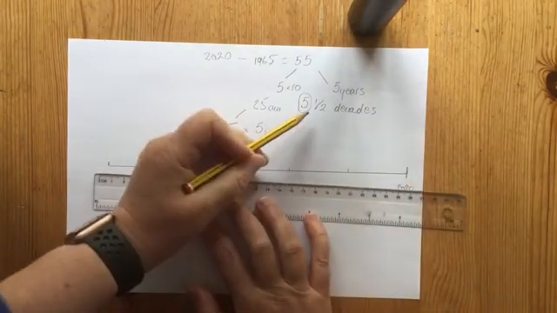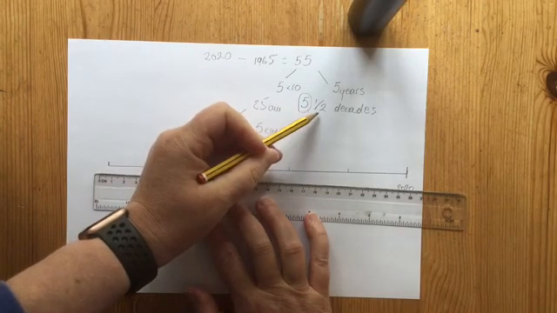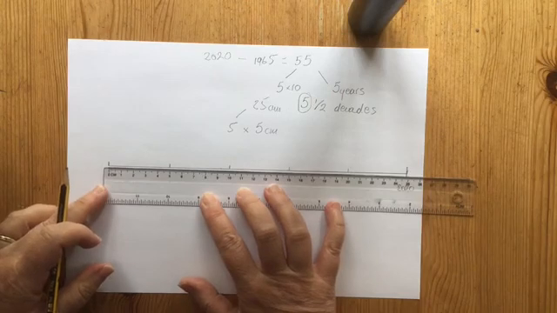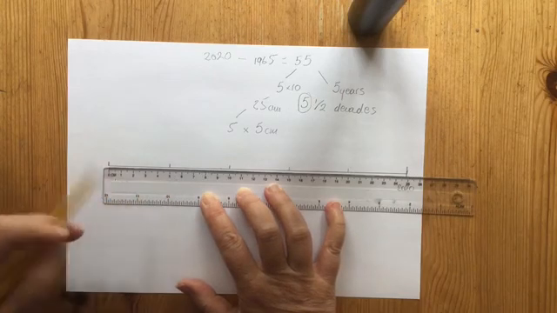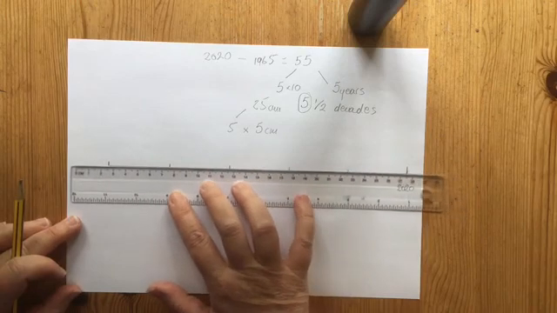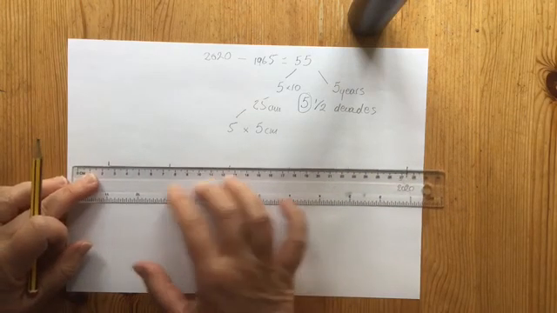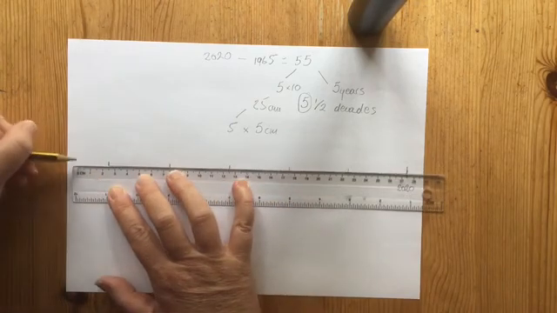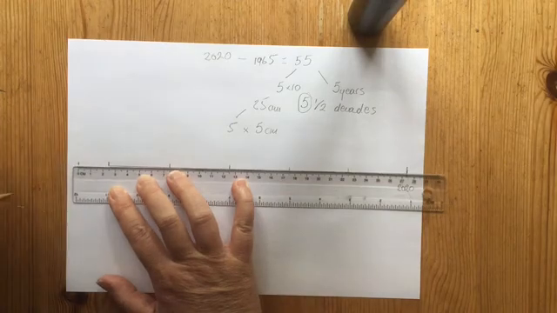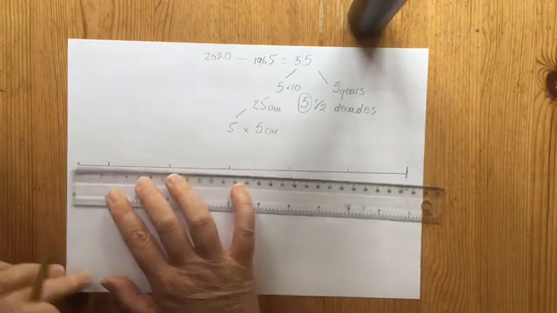Now I've covered the 5. I need half. Now each section, like I said, is 5 centimeters. So half of 5 is 2.5. And I can just about fit it there. That is my half a decade.